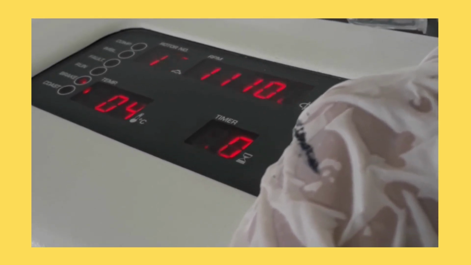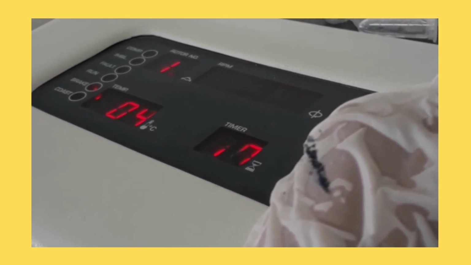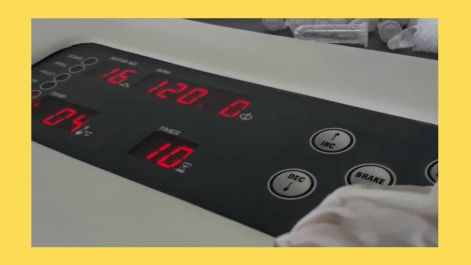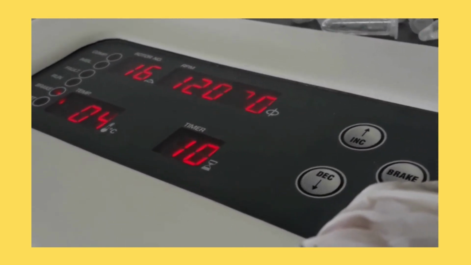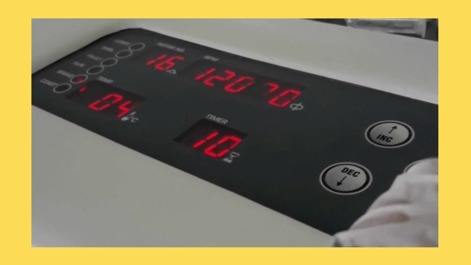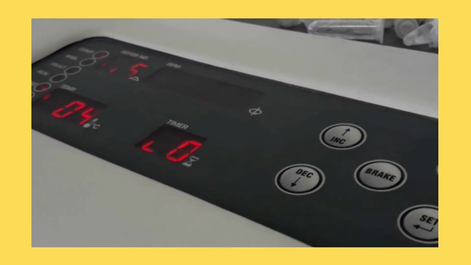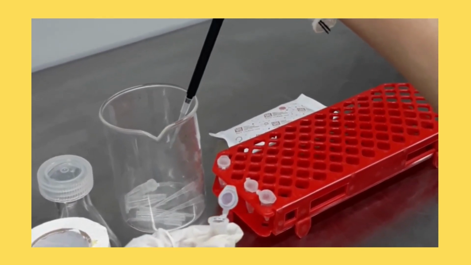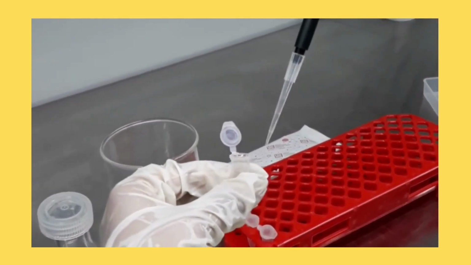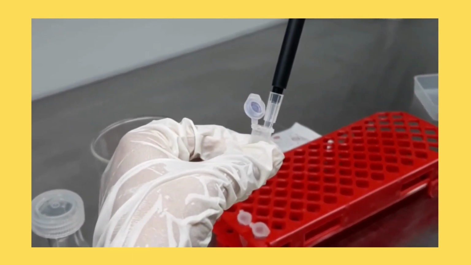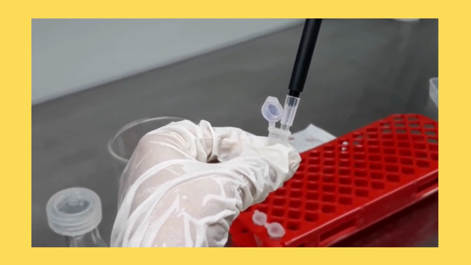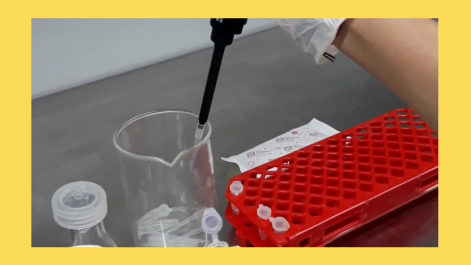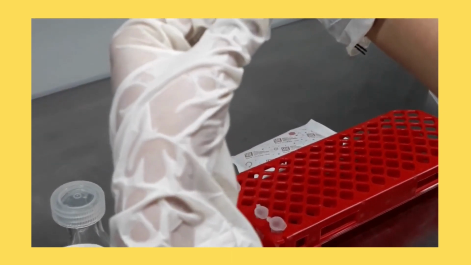After 2 hours of incubation, centrifuge the tube at 12,000 rpm for 10 minutes at 4 degrees Celsius. Now, to give an RNA wash, remove the supernatant and wash the RNA pellet by adding 300 microliters of 75% ethanol. Mix gently by inverting the sample for a few minutes.